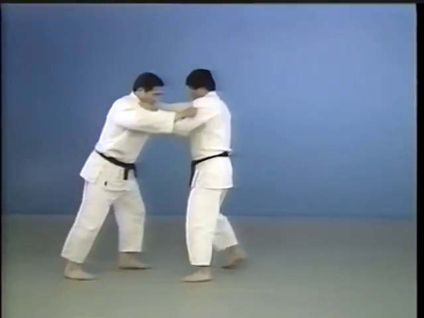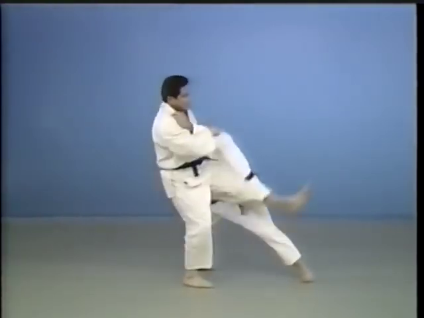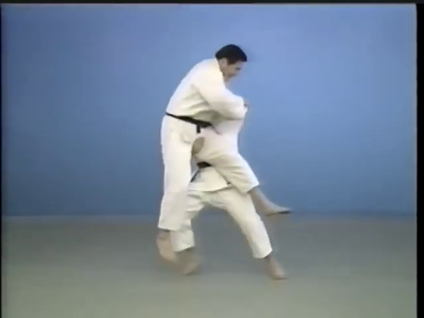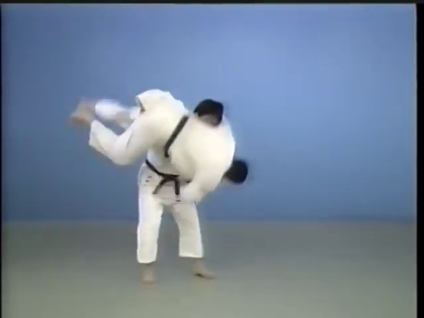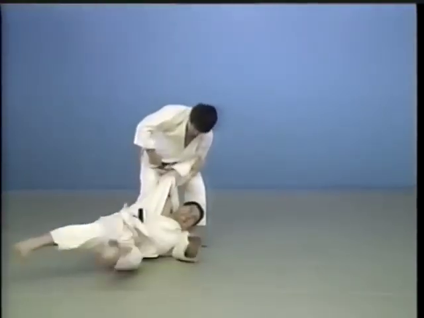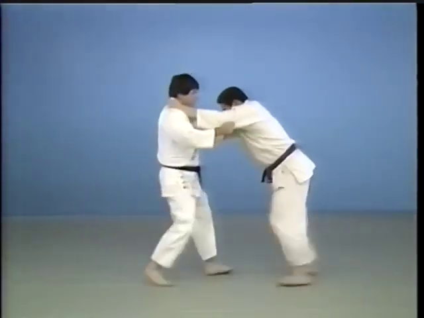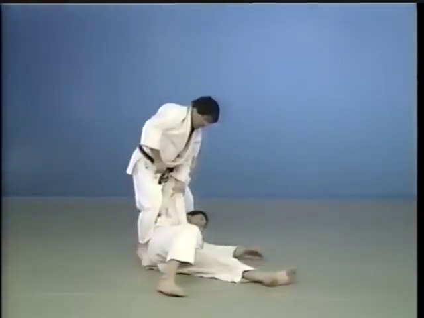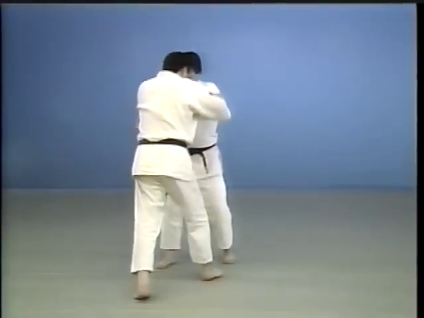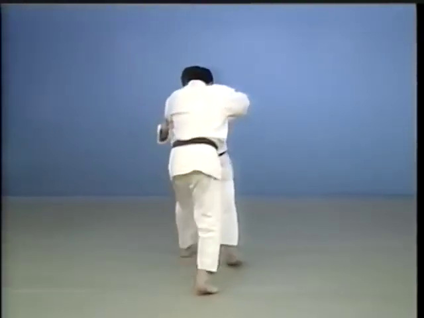Similarly, when your opponent comes at you with an o sotogari, then you should again put your hand in from behind and throw. Again, when he attempts an uchimata, you can evade his motion, then putting your hand in from behind, transform it into a sukui nage.